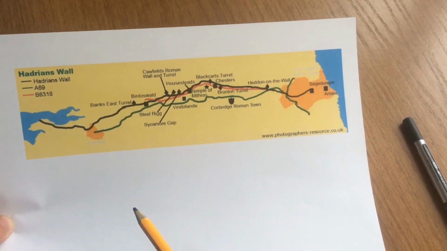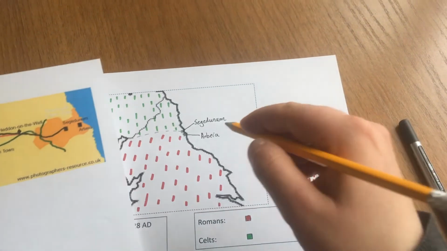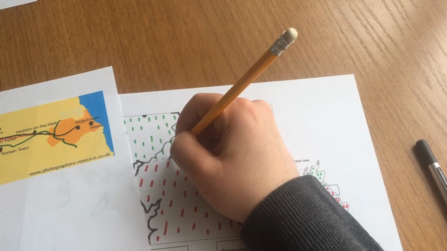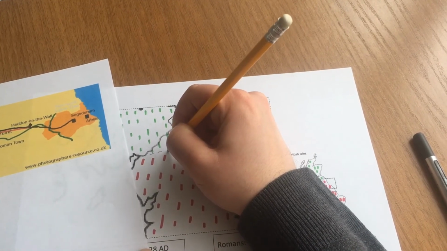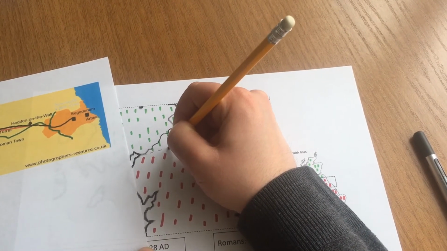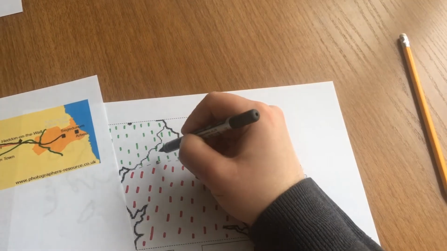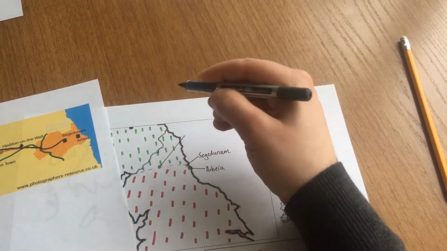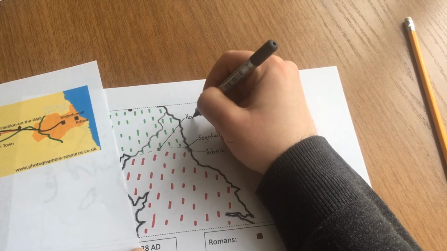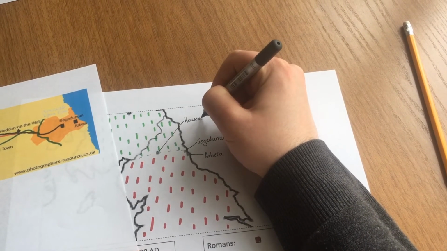Housesteads, an absolutely brilliant Roman fort. So it's about halfway across the wall. I'm going to do that there. And again, I will use my highlighter to draw a neat line and call that Housesteads.